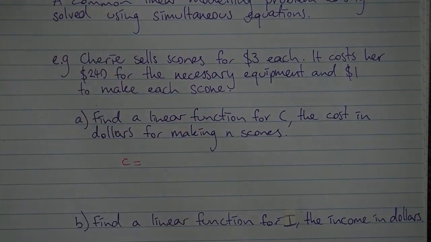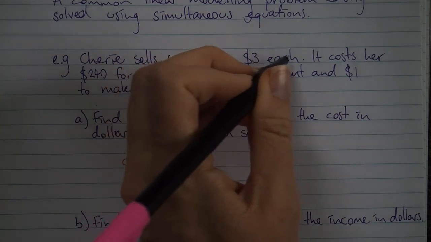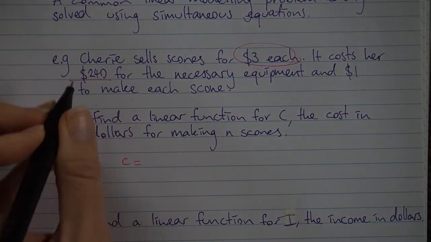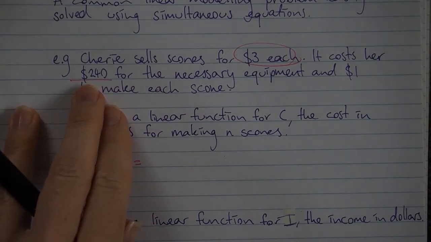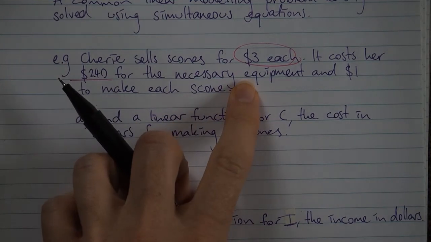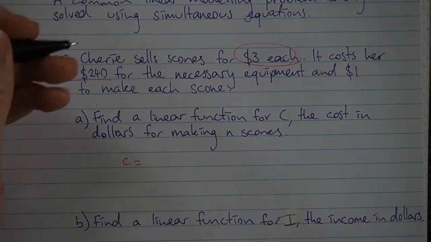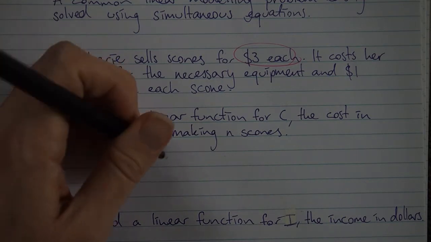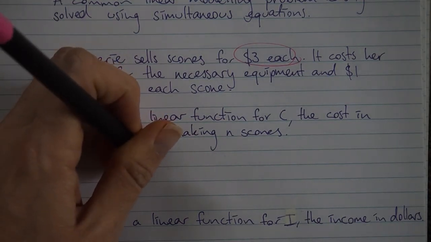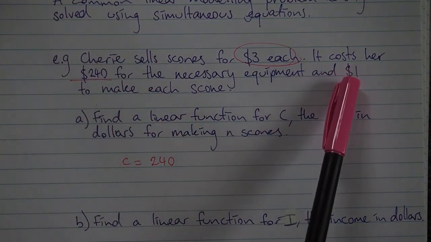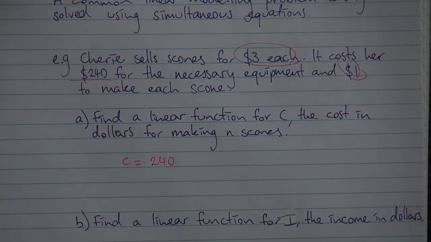is equal to, so we need to look at the info that we're given. The scones cost $3 each. The equipment costs $240. So the $240 is our fixed amount. It's going to cost her $240 no matter what, because that's the equipment she needs to use for the scones. And it costs her $1 to make every scone.